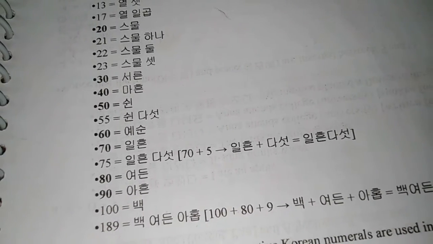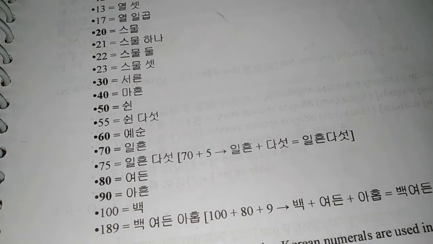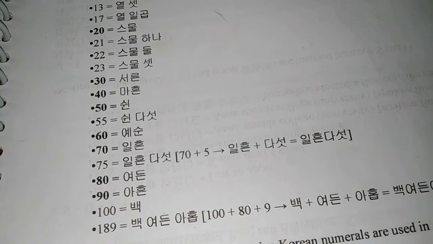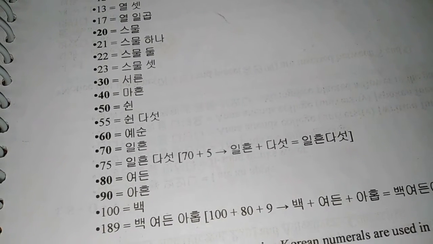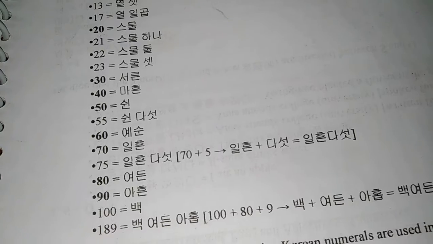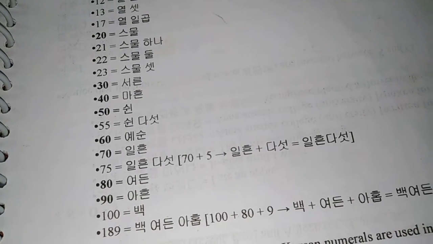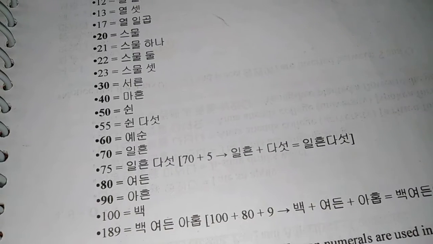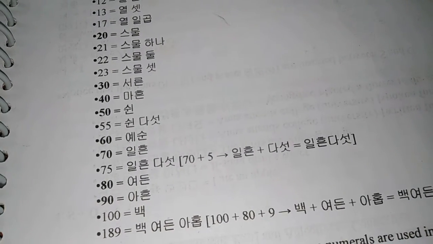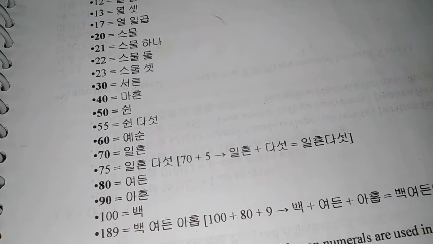Once you're done with 90, then you have 100, 1,000, 10,000, and all those larger numbers being the same as the Sino-Korean numbers. That is baek, cheon, man, then sipman, all that. It's the same.